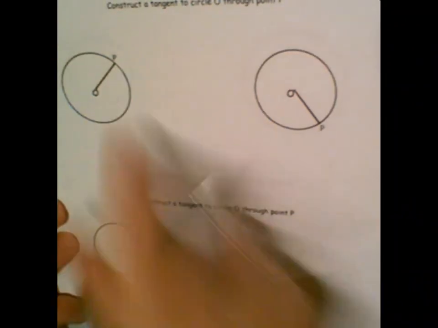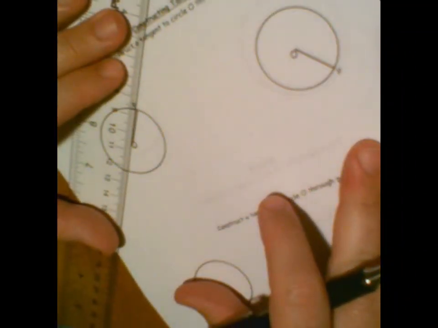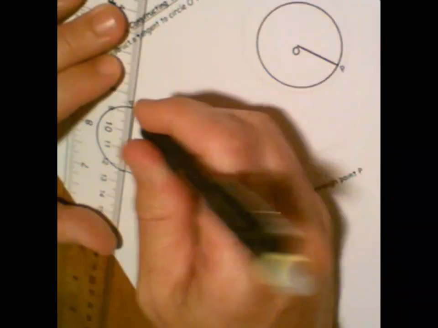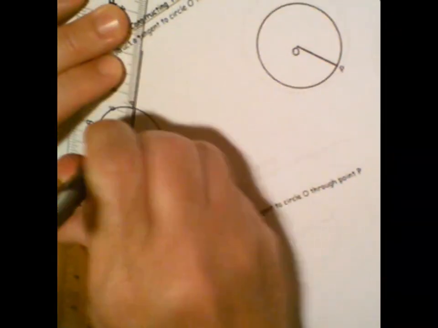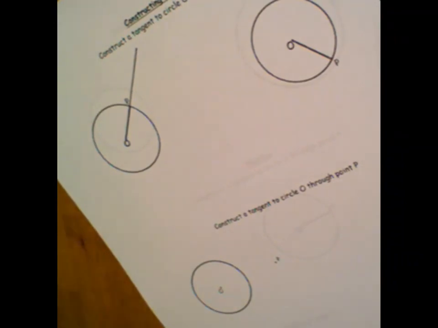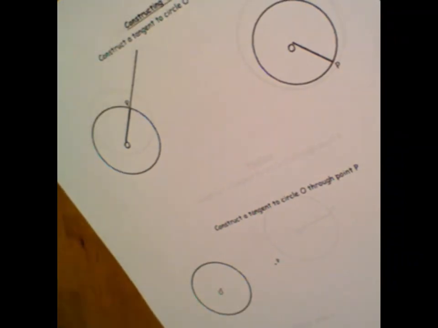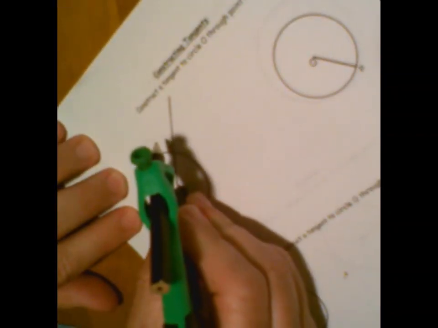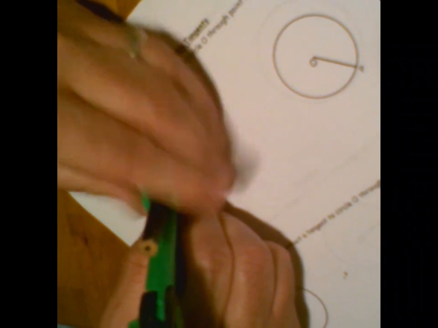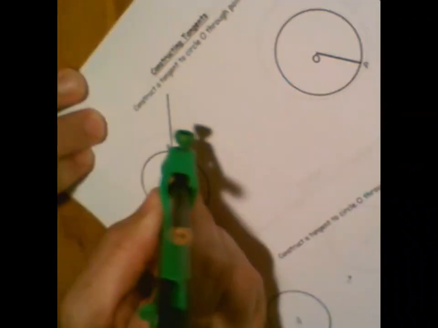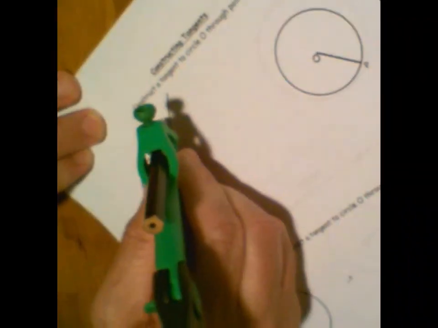So the first one, construct a tangent to circle O through point P. Well, what are we going to do? First, I'm going to extend line P. Then I am going to measure the distance from here to here, put a little mark, and then go again from here to here.